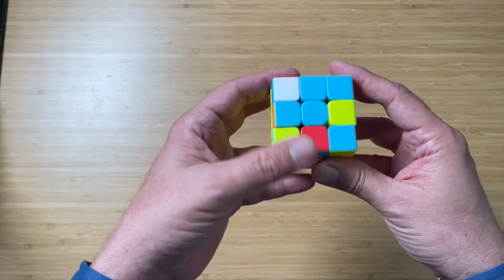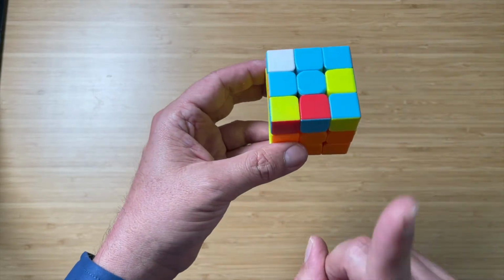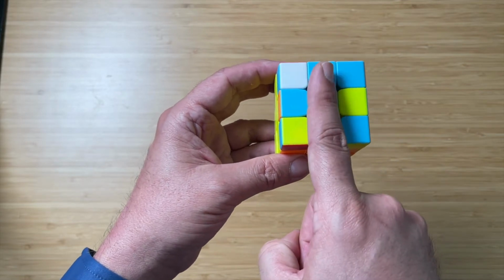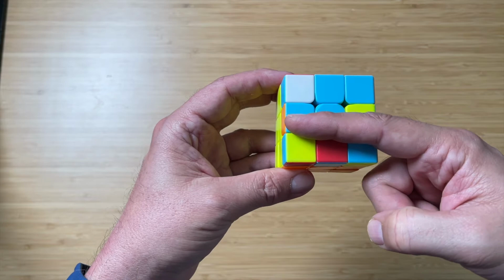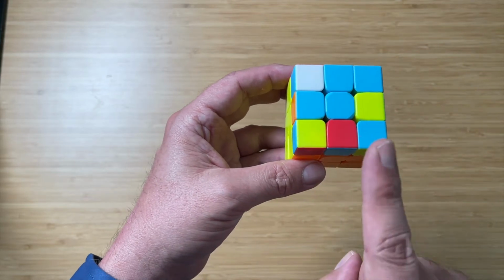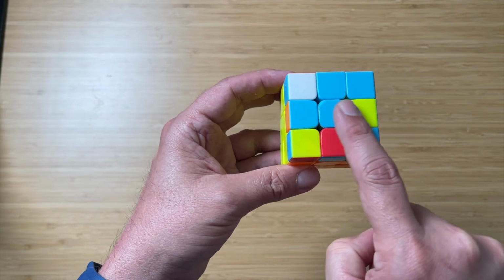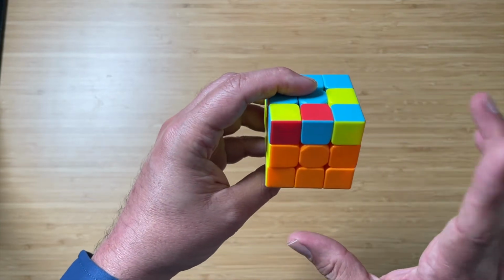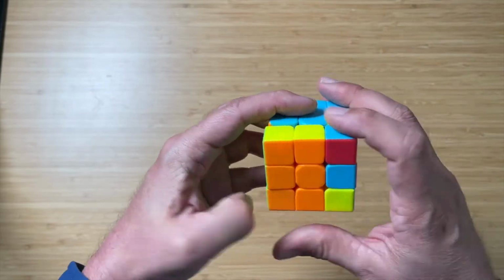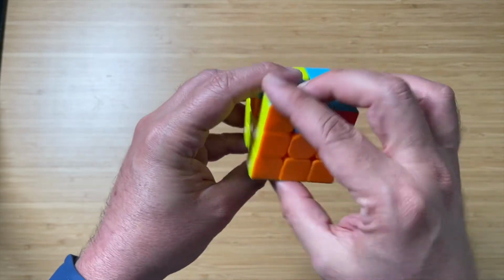Okay. Now I have another formula because the next step is with the blue side, I need a blue cross on the top. So I notice things like, see how this is just like a reverse L. So there's a formula that I'm going to use for this where I move the front, the right, the upper, the right, the upper, the front.